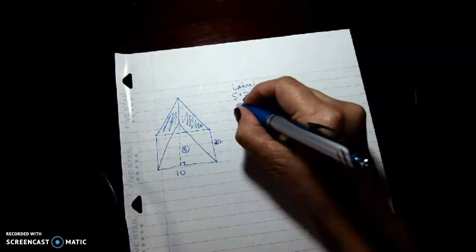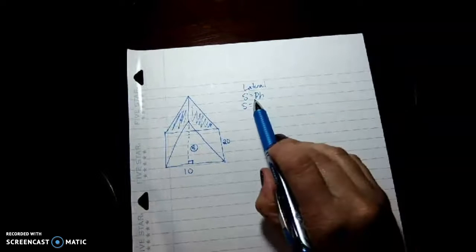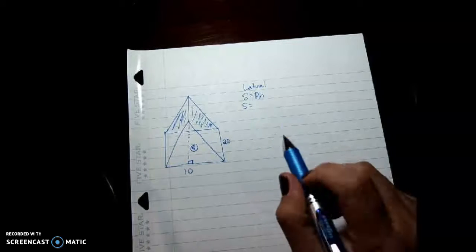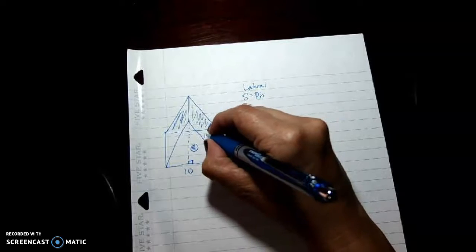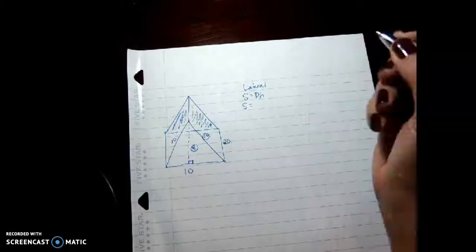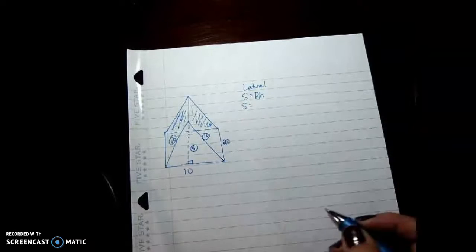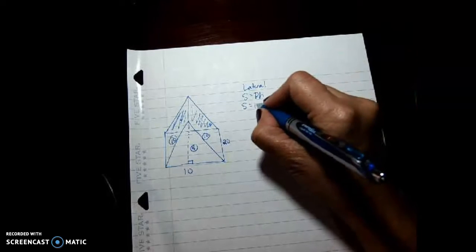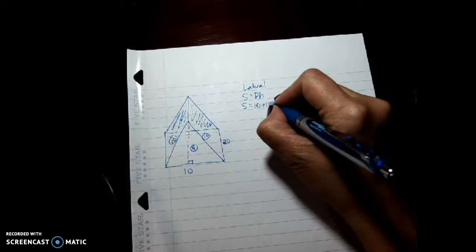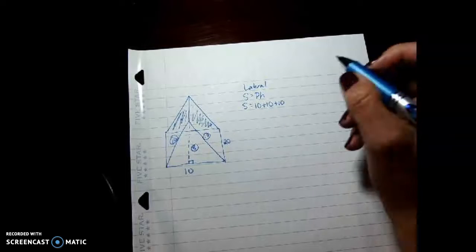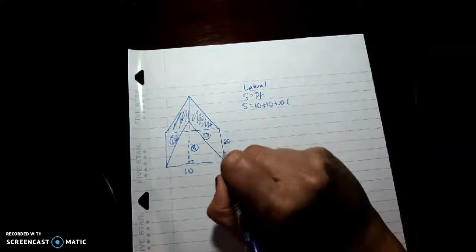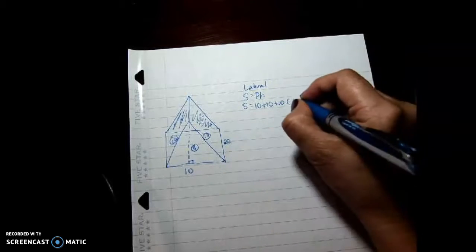All right, p is the perimeter of the base. So 10 plus 10 plus 10 times the height of the prism, which is 20.